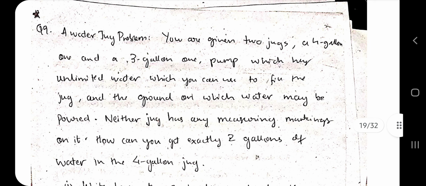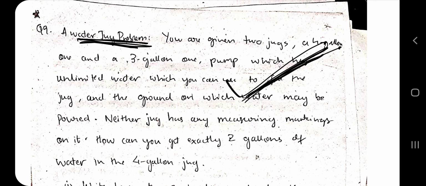Okay, so coming to the water jug problem, a very much repeated problem. Out of five previous papers, four papers have asked this one. It's also there in the model question paper. Whatever you missed, don't miss this one. It is a very, very important question, so listen carefully to what the question is and how you need to solve it.